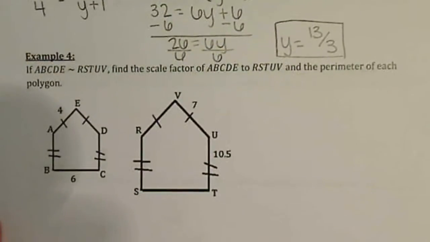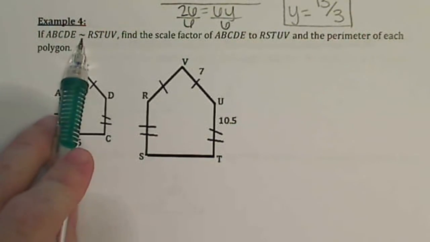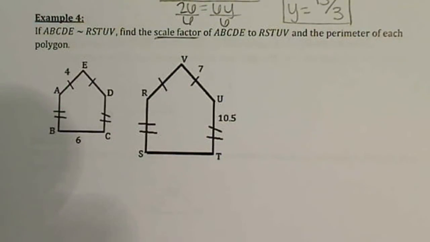Okay, last example. Example 4. We've got a couple things to find here. It tells us that these two pentagons are similar. That means they're proportional. Find the scale factor of ABCDE to RSTUV and the perimeter. So ask yourself this.